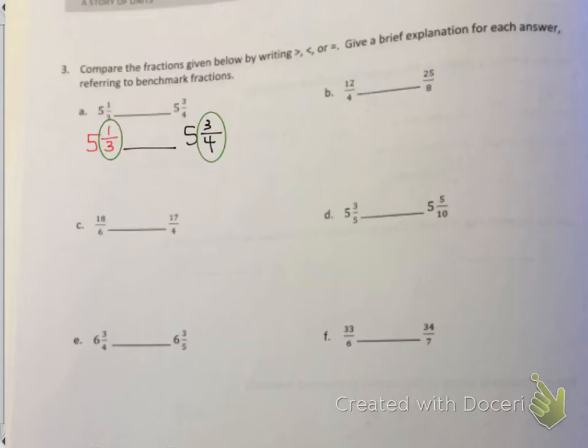Okay, and this can be hard for a lot of students to determine which one is actually greater than, less than, or equal to. And here we can use that benchmark of knowing that this is above a half, right? Because 2/4 is a half. So 3/4 is very close to 1 whole. 1/3, we don't have a half for 1/3. So this is tricky for us.